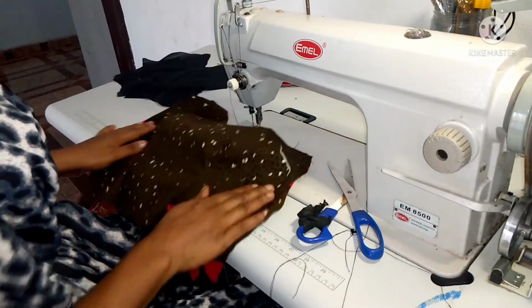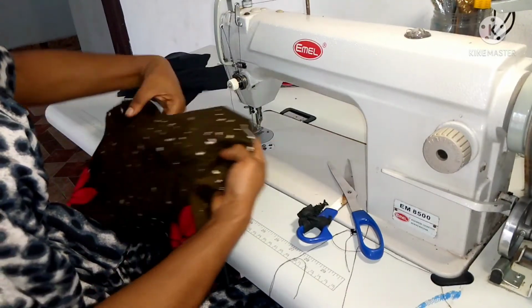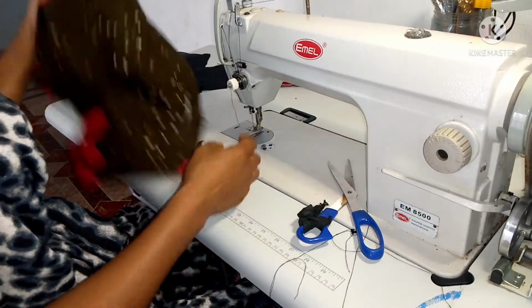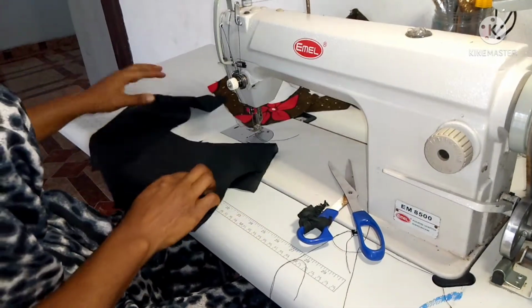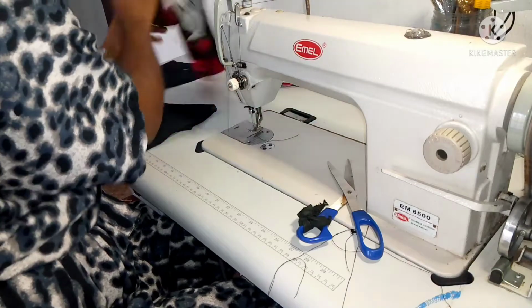Can I go ahead to press the seams open? Okay, so now join the lining together.